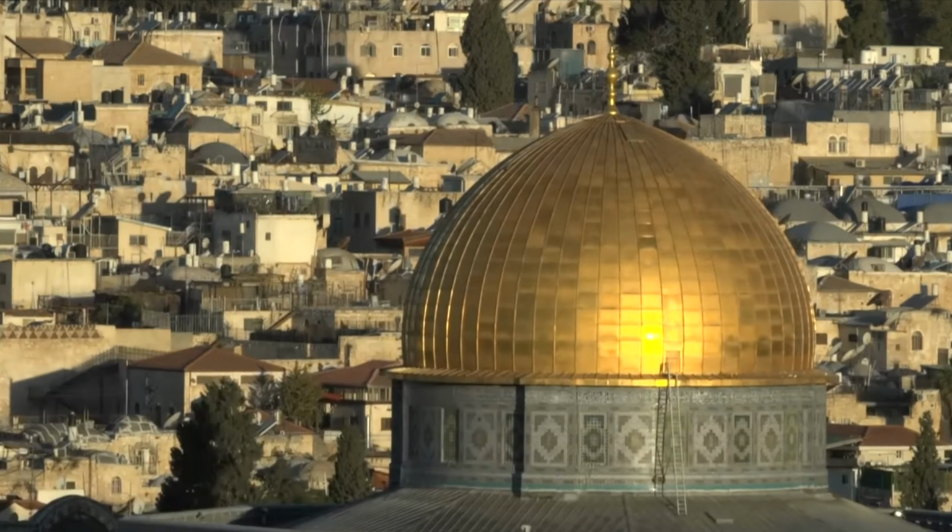Number 2, Jerusalem. The status of Jerusalem is a highly sensitive and contentious issue. A peaceful solution would likely involve a shared, internationally administered arrangement for the city, with both Israelis and Palestinians having access to their holy sites. Negotiations would need to determine the specifics of this arrangement.